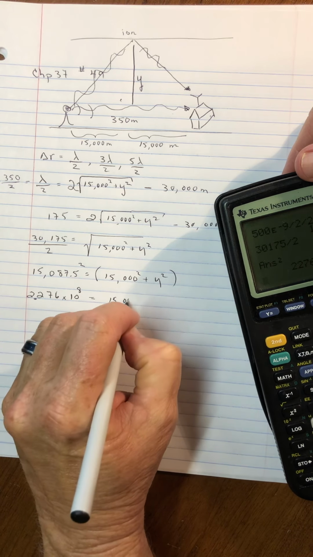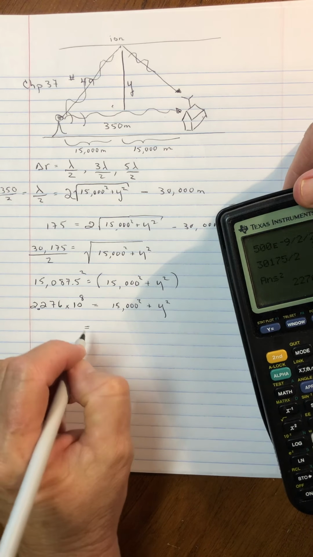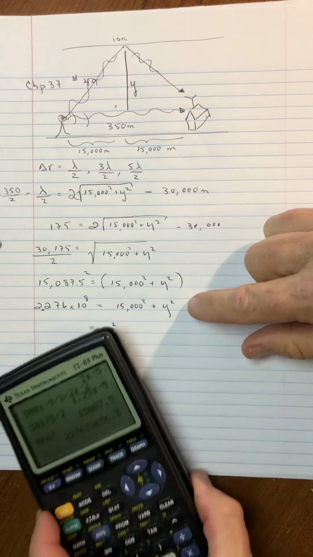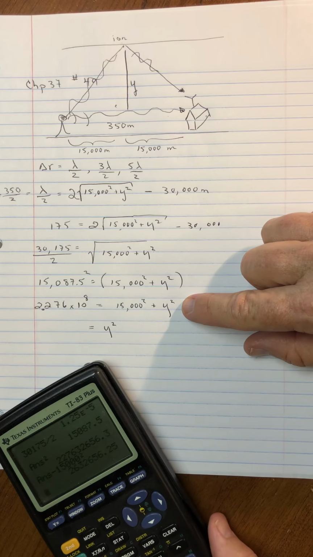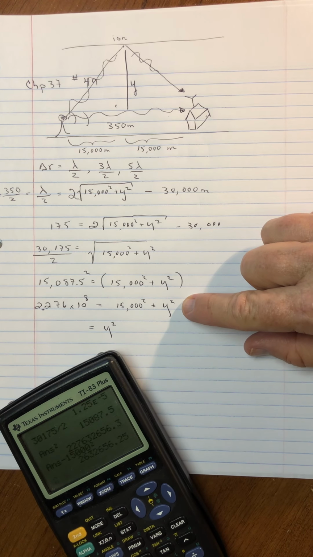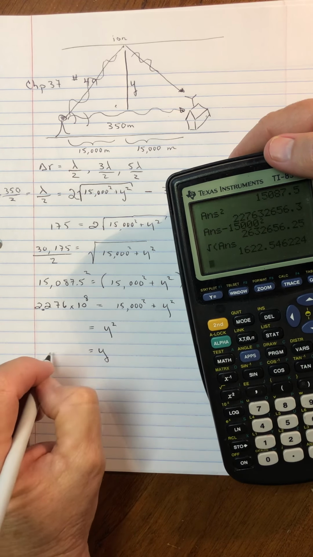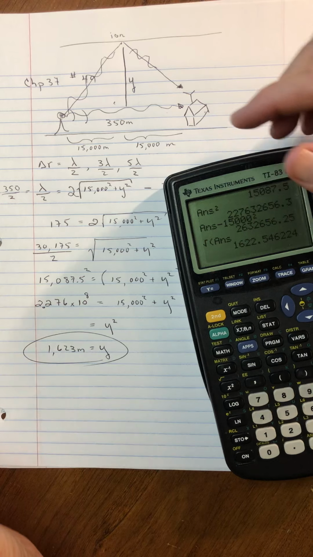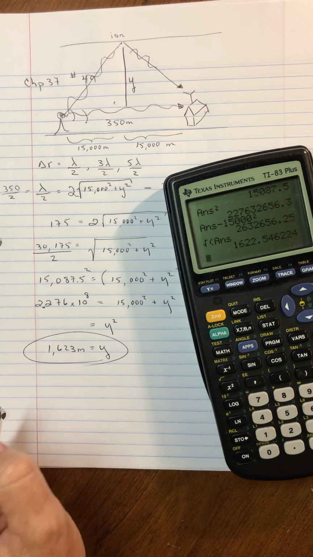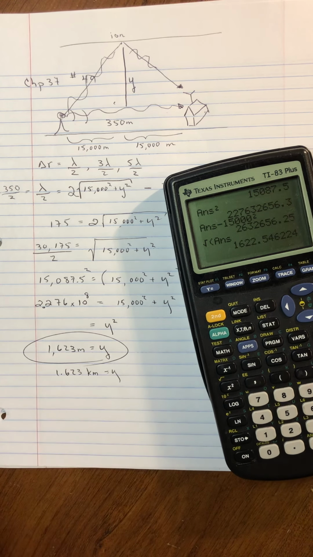And then 15,000 squared plus y squared. So y squared: let me take that number and subtract 15,000 squared. And that would be y squared. So let me just take the square root of that. And so we're looking at y as 1,600, and I'll just call it 23 meters above the ground, or 1.623 kilometers above the ground. Yay.